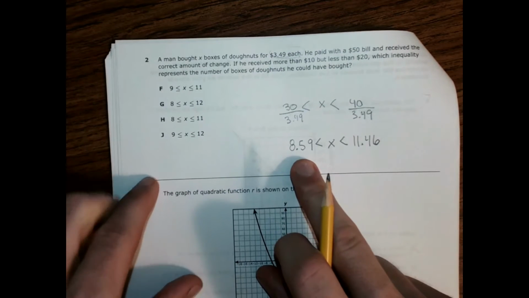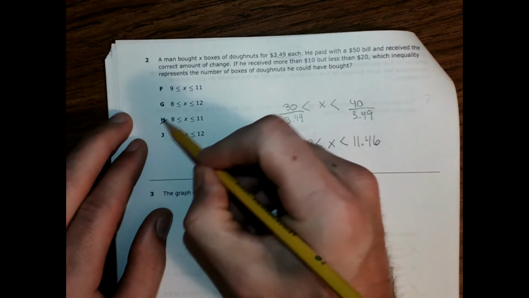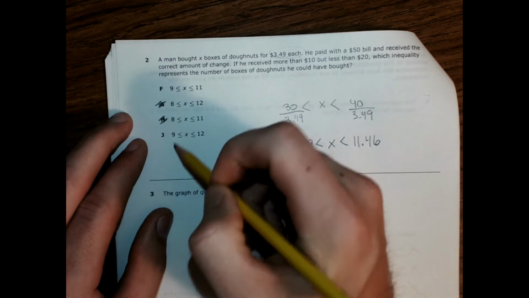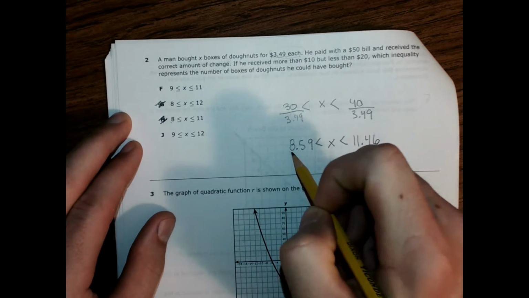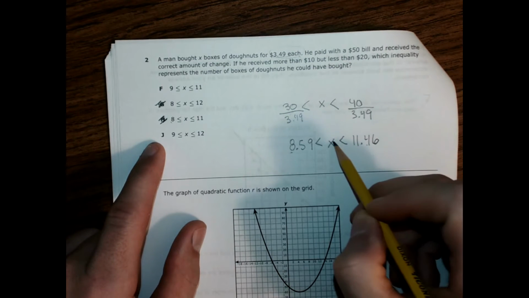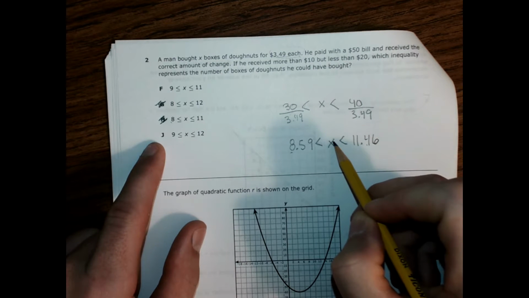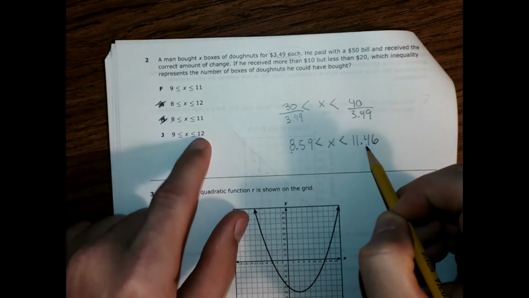So based on the minimum, if it's got to be greater than 8.5, then H and G cannot be correct, because 8 is less than 8.5. We can use a similar process of elimination for the maximum number of boxes you could have bought. X is less than 11.46.